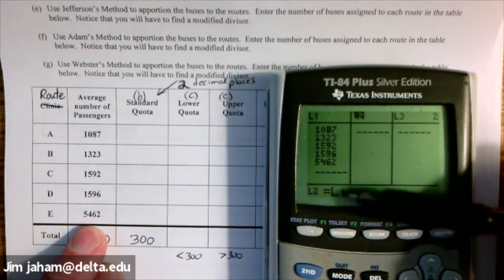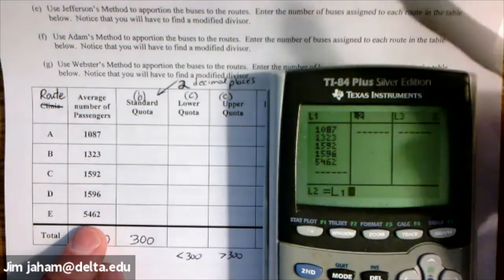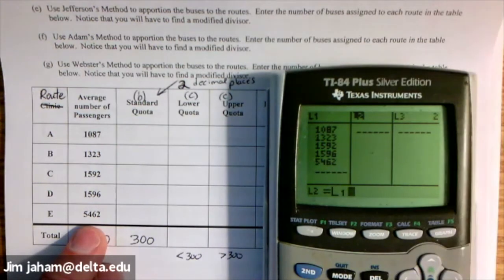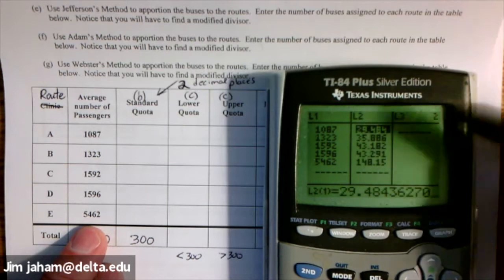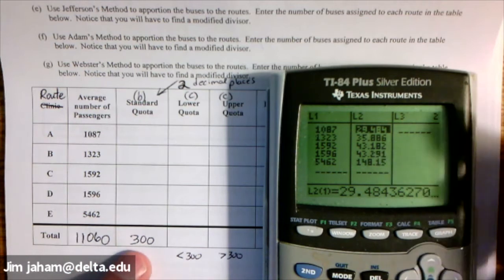Okay, so L1, which would be these numbers, we're going to divide by our standard divisor, 36.867. Right, so these are the standard quotas. If you added them all together, you should get something close to 300, minus rounding error.